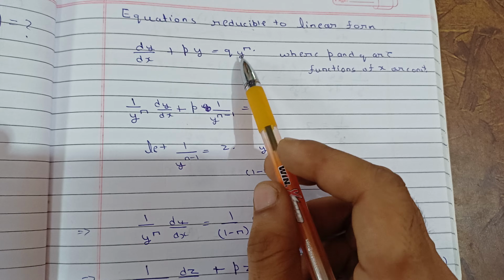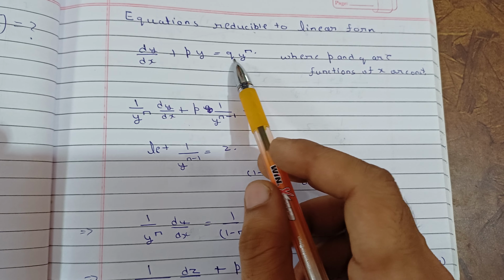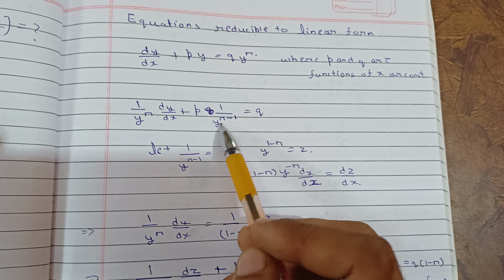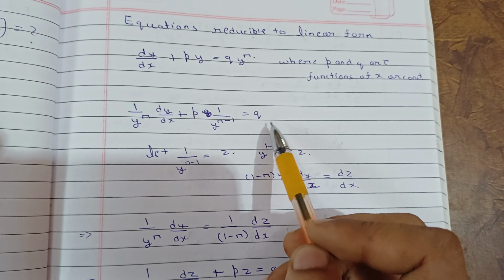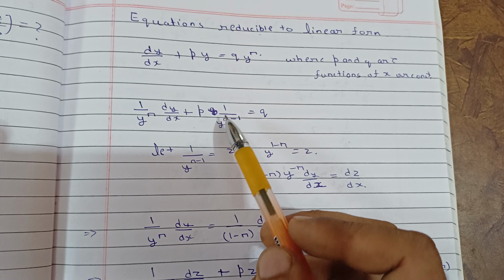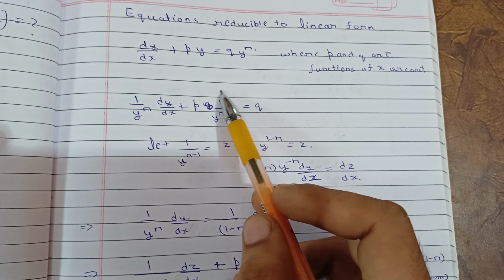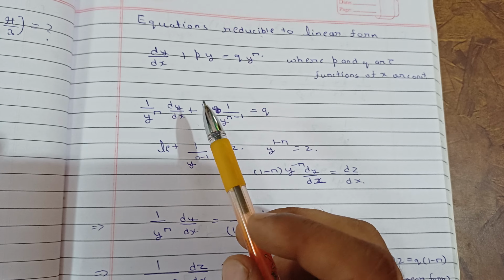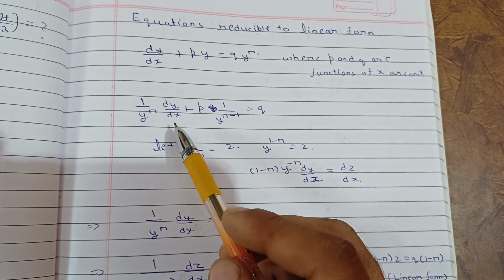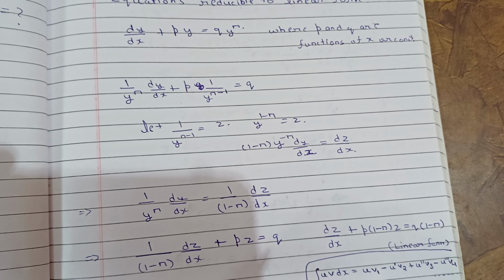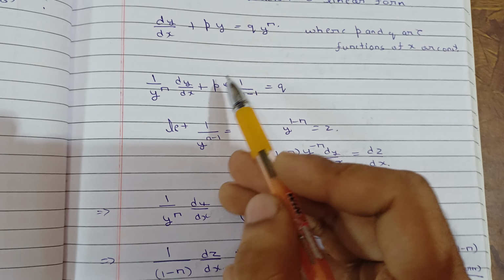Just divide this whole equation by y^n, meaning make q alone on the right. So divide by y^n, and you will get this form: (1 upon y^n) dy by dx plus p times 1 upon y^(n-1) equal to q. Now we will assume this term as z, because we need to get this kind of form, z' plus p z equal to something q. So to find that equation we will substitute this as z.